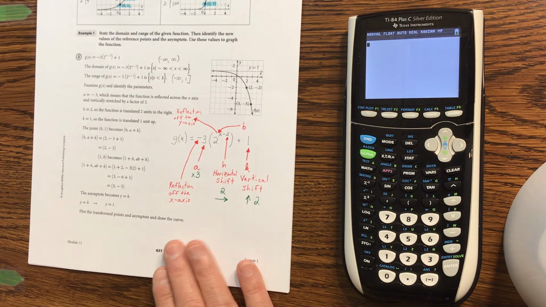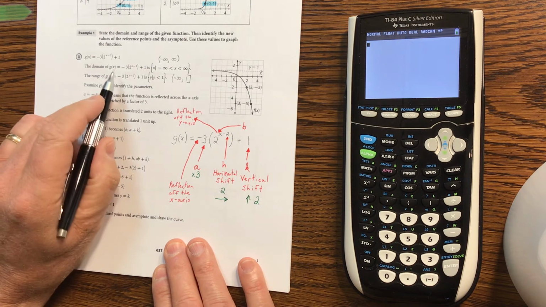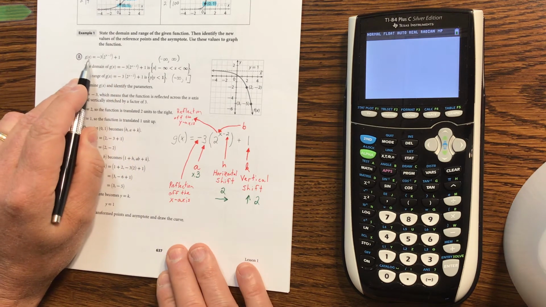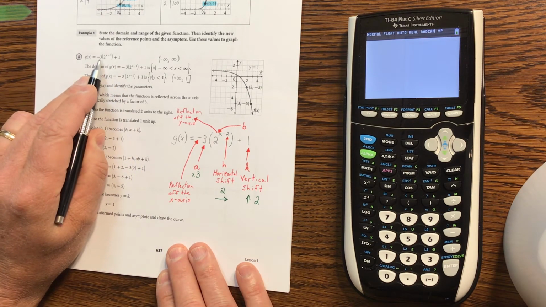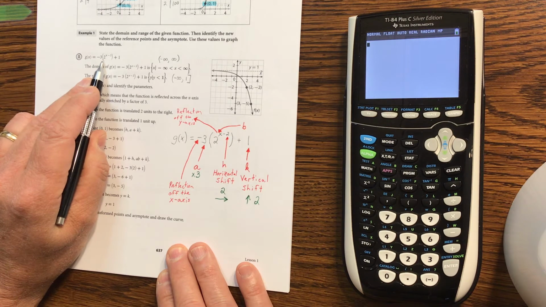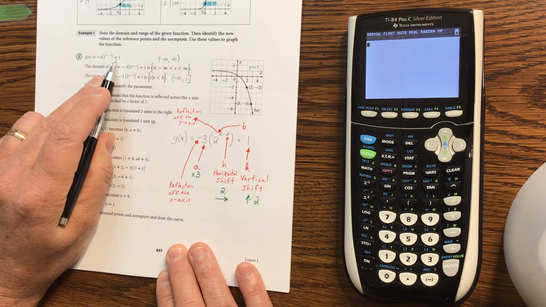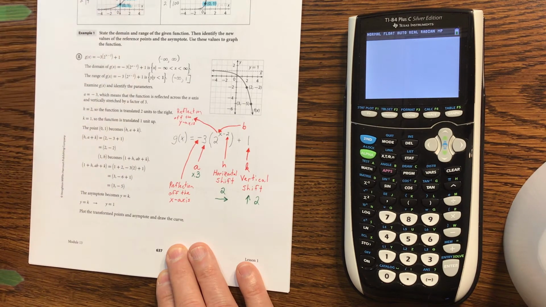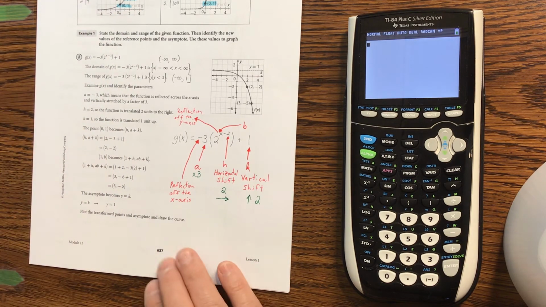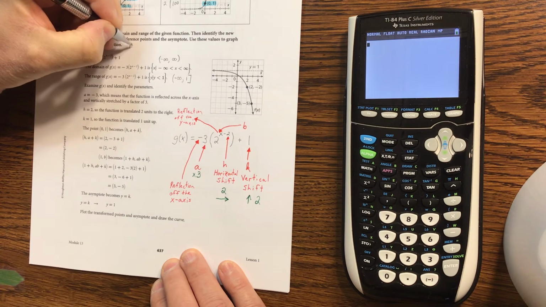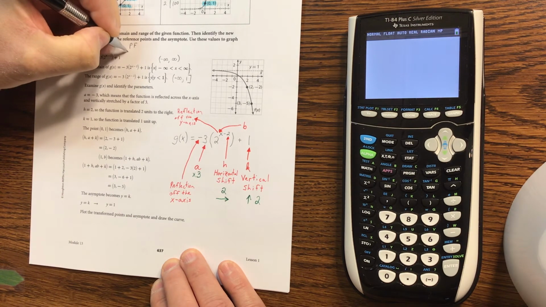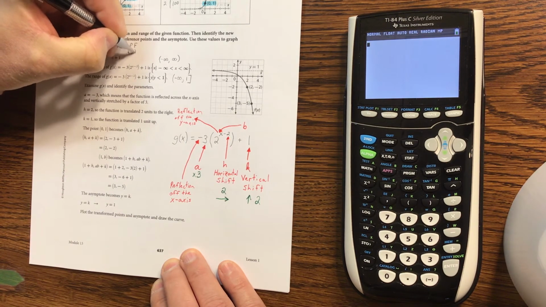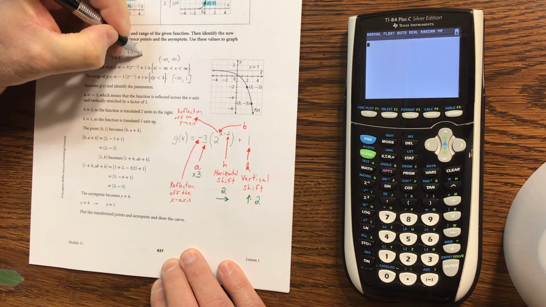In example 1a, they have this function right here: g of x equals -3 times the quantity 2 raised to the x minus 2, plus 1. Now again, this one tells me right off the bat that the parent function is f of x equals 2 to the x.